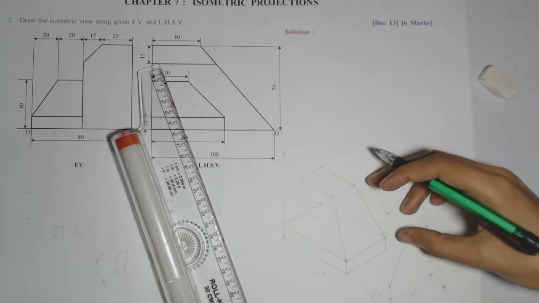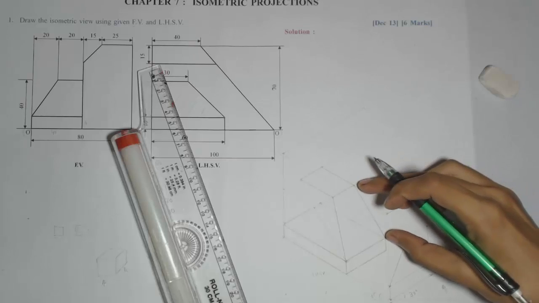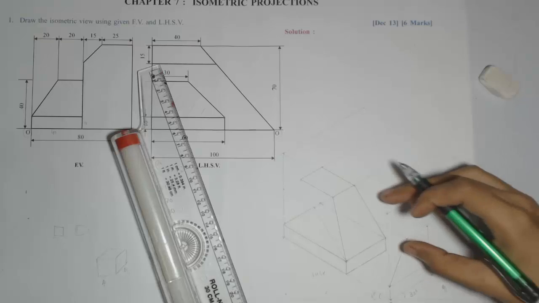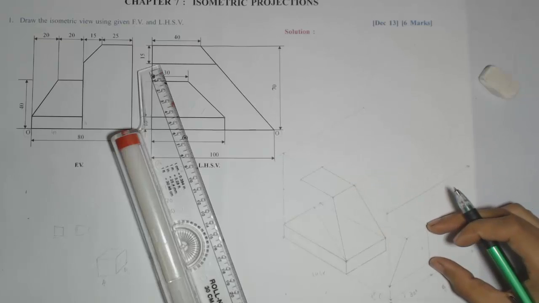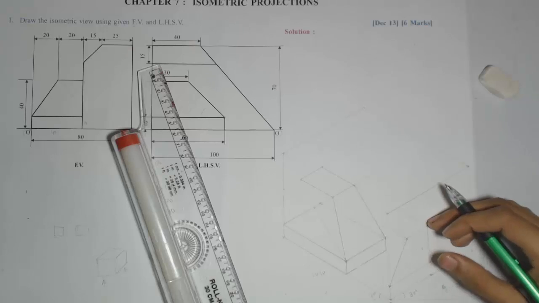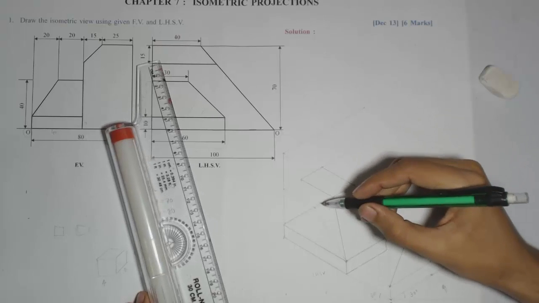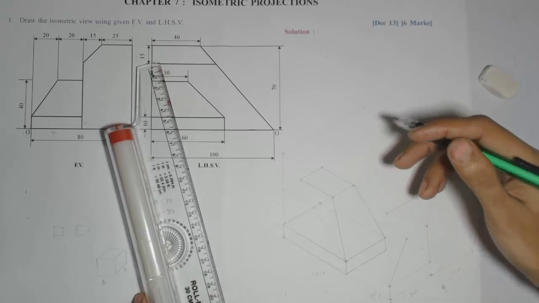Now if you project it on this plane, this particular inclined line will appear as a vertical line. So this is the true length and this is the apparent length in front view. Again, similarly, you have to see this.